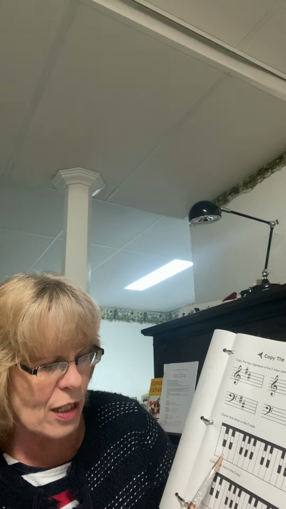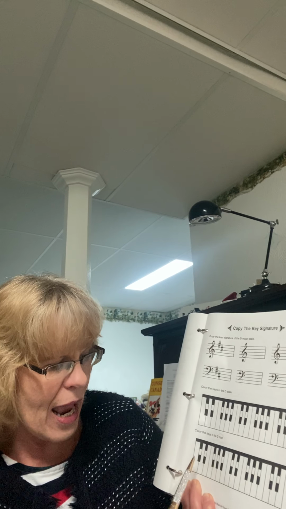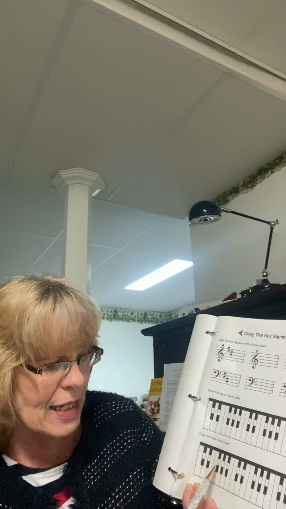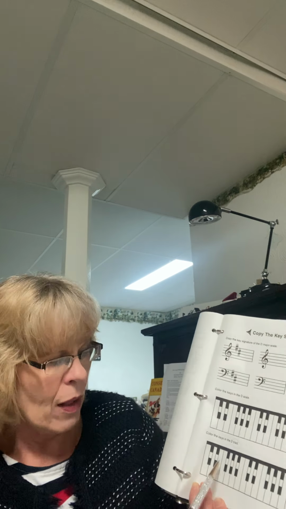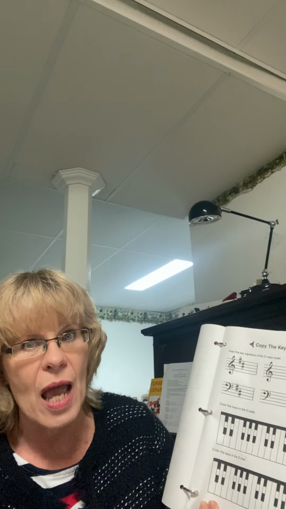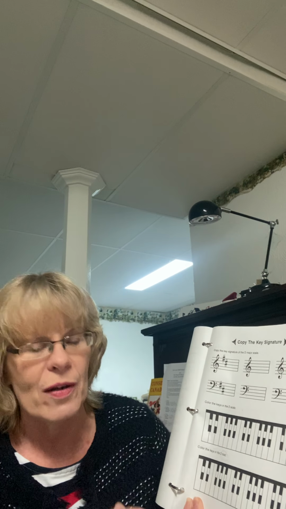The notes of the D major scale, D, E, F sharp, G, A, B, C sharp, and D. And our D major triad is D, F sharp, and A. Okay, D minor is D, F, and A. D major has that F sharp. So if it sounds sad when you play it, you've missed your F sharp and switched it into D minor.